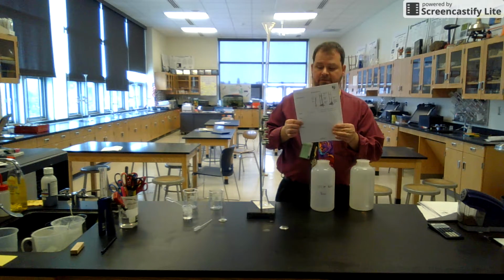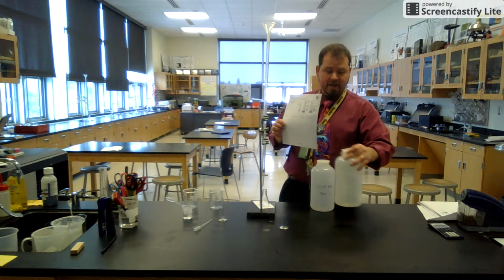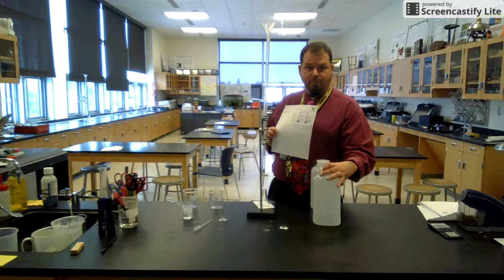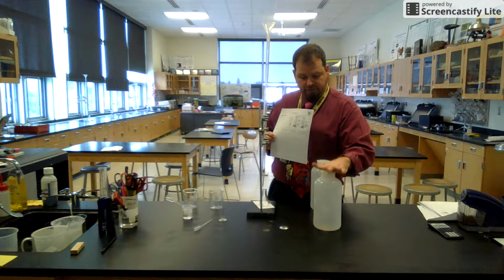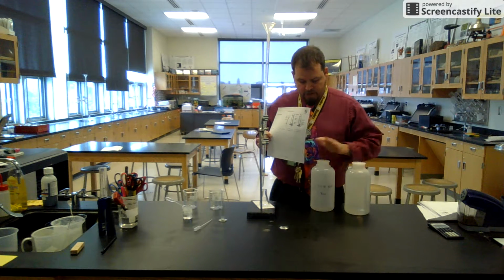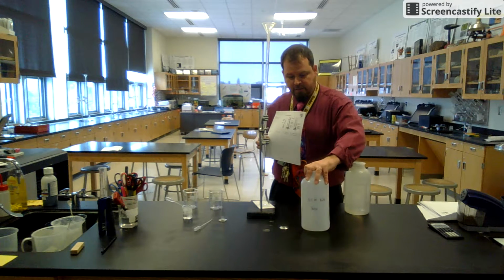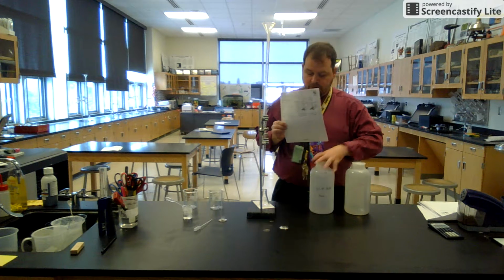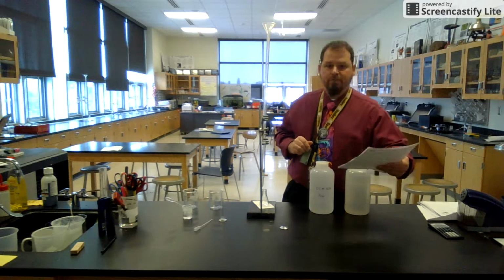Purpose. The purpose of today's lab is to find the concentration of this unknown acid. I will not tell you the concentration of the acid. I will tell you the concentration of the base. It's 0.5 mole. We'll need to know that for our calculations. So on to the procedure.